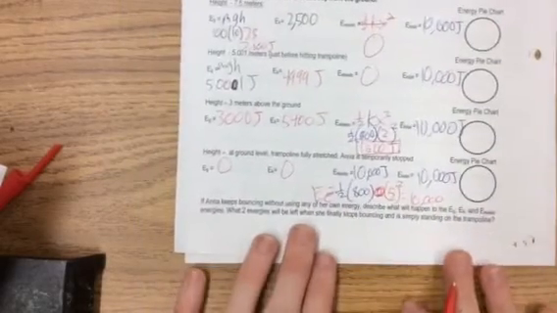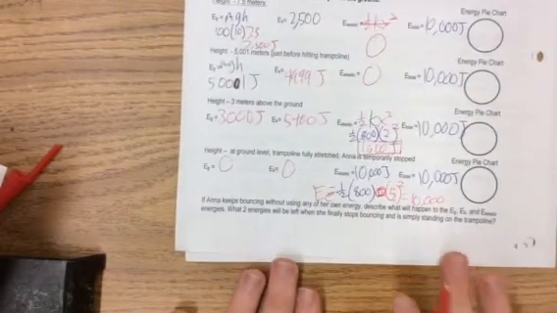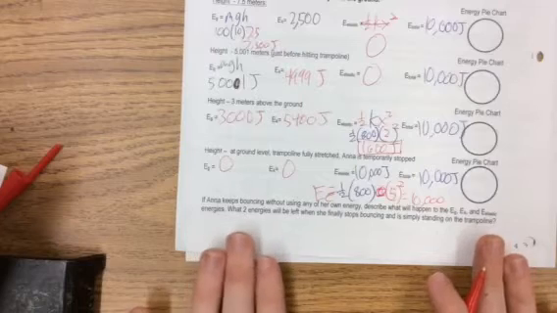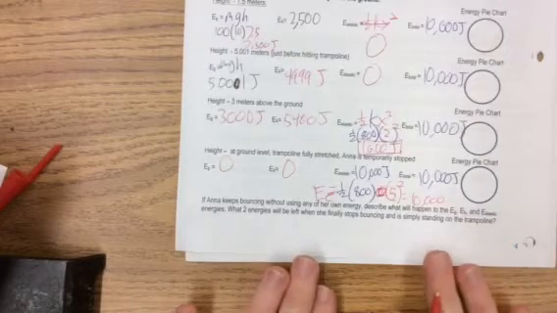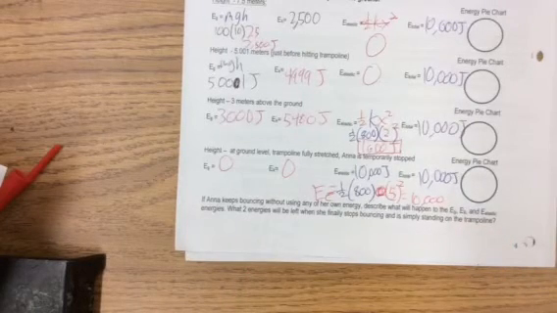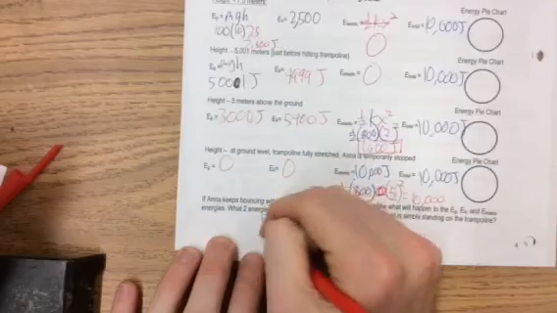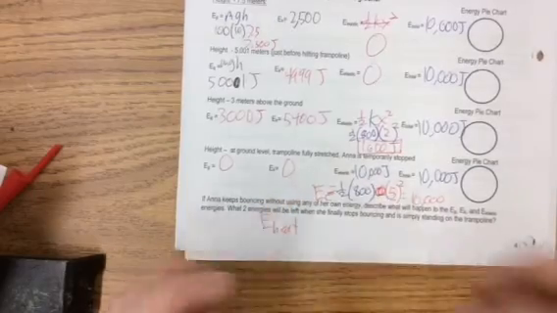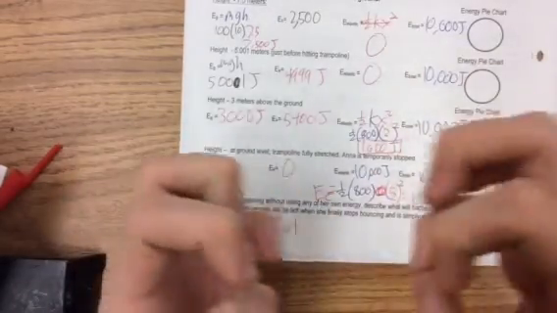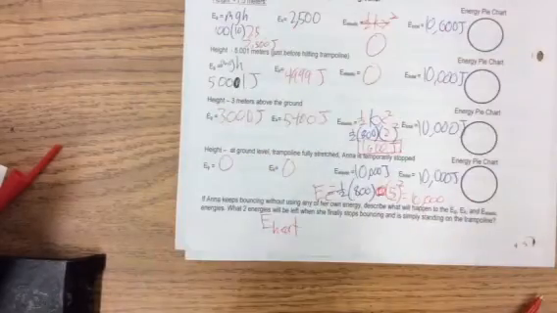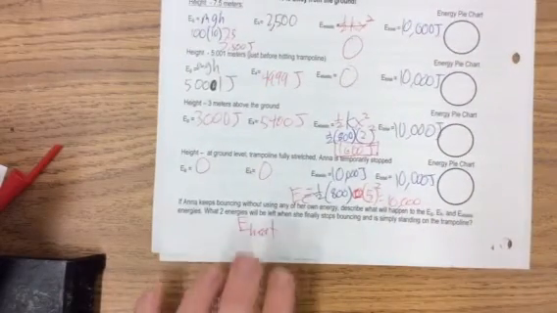So if she keeps bouncing without using any of her own energy, describe what will happen to the energies. What 2 energies will be left when she finally stops bouncing and is simply standing on the trampoline? So the default answer is if things just keep going forever, eventually all the energy will turn into heat. There's heat in the springs as it stretches and compresses. There's heat in the air resistance. There's a lot of heat going on. It's all going to turn to E-heat.